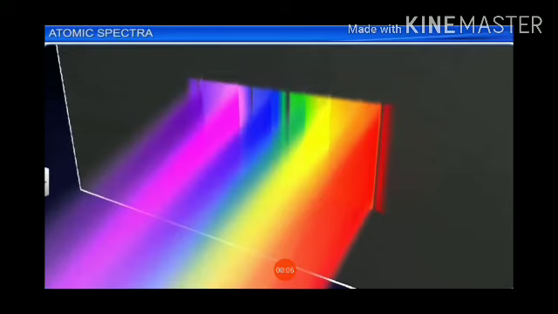When white light is passed through a gas and we analyze the transmitted light, we get a spectrum called the absorption spectrum. The absorption spectrum consists of dark lines corresponding to wavelengths which were found in the emission line spectrum of the same gas.